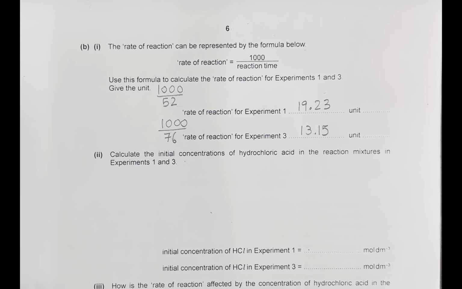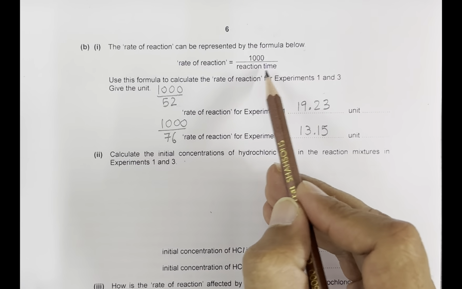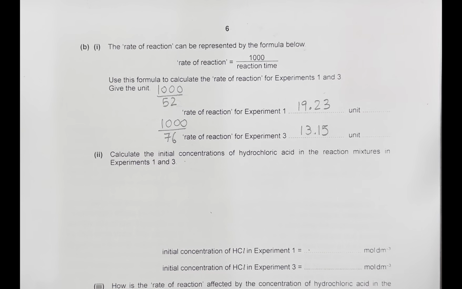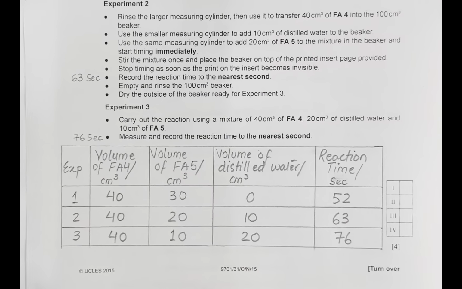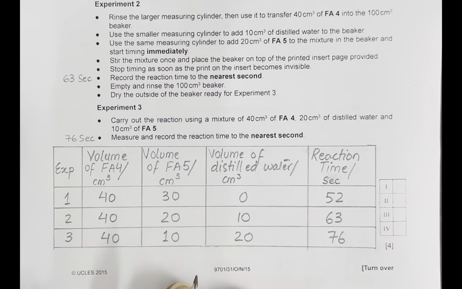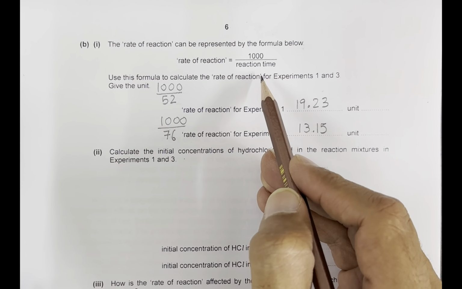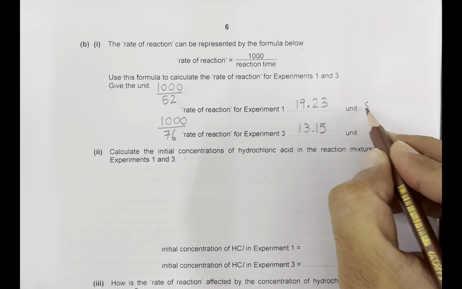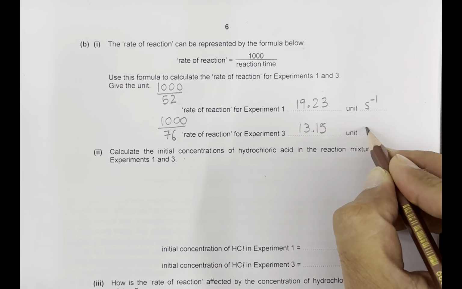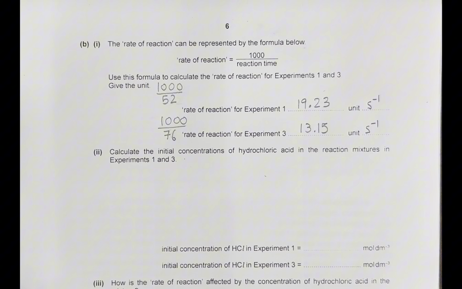Now, if we look at the unit, the formula says 1000 over reaction time, and the time we calculated in our previous part was in seconds. Therefore, the unit here will be 1000 upon seconds, meaning second inverse. So for both of these, the units will be per second.